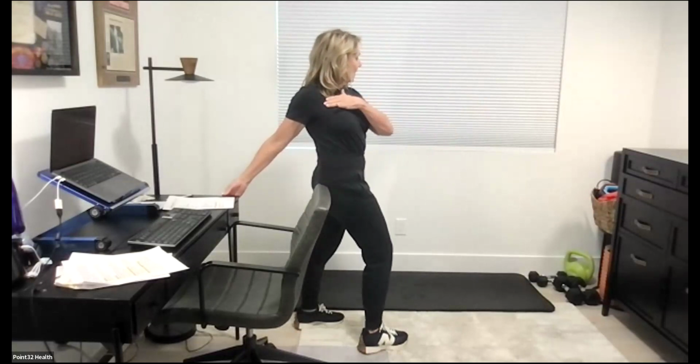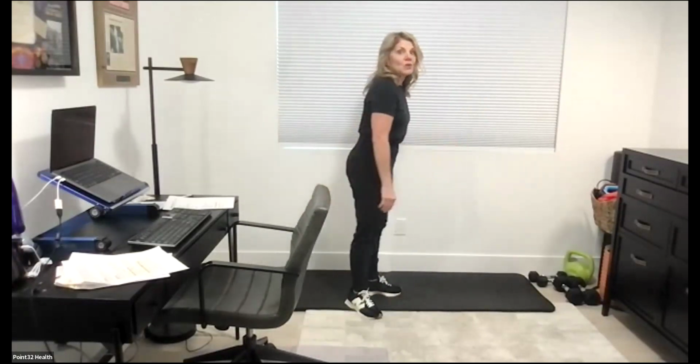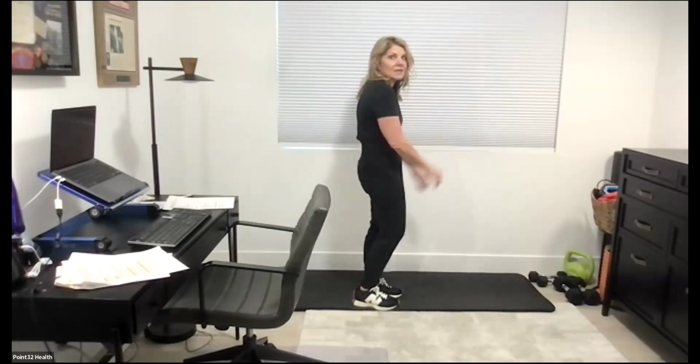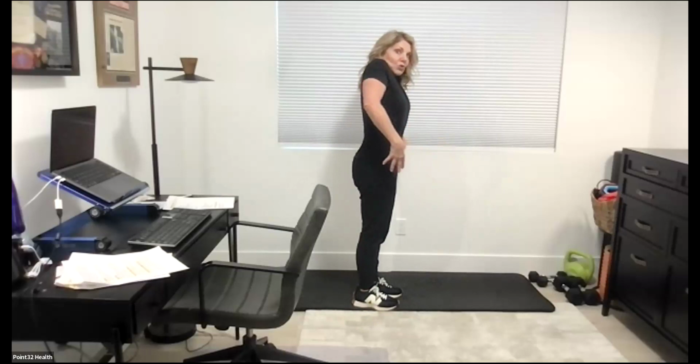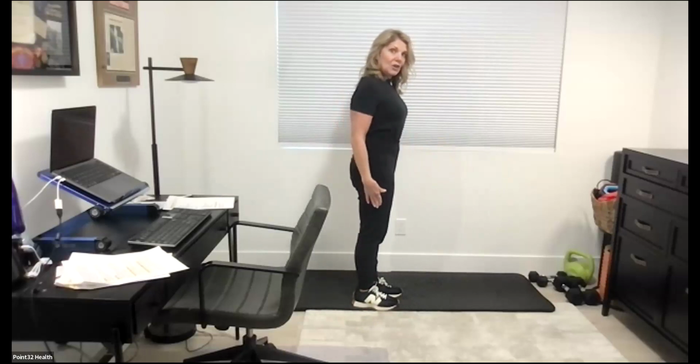You can also do that by holding on to the edge of a doorway or your desk and stepping away from the surface and just getting a nice deep stretch through the front of your chest. So we've got our neck, our chest, and shoulders. You want to get up from the desk. If you've been in this position, you might be looking like this when you get up. Roll those shoulders up and down, push your hands towards the floor.